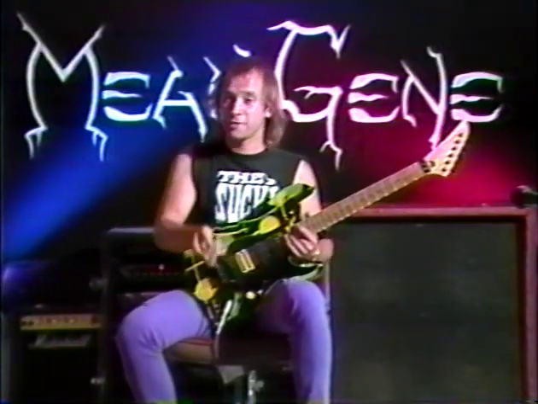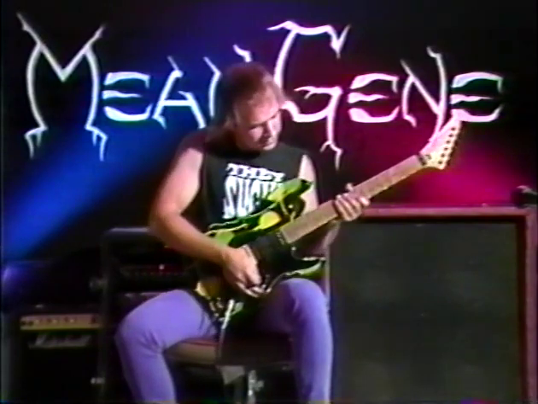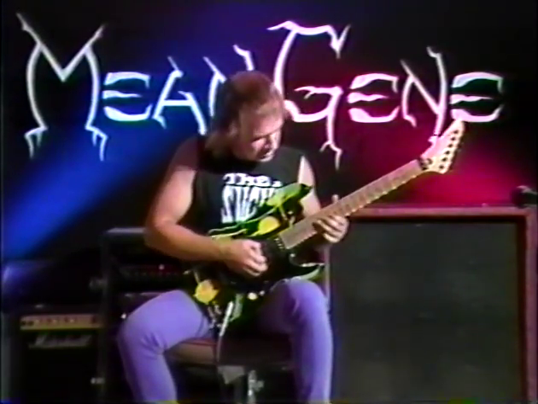And then again, we also have the diminished shape. And this is a little bit different. Here we go.